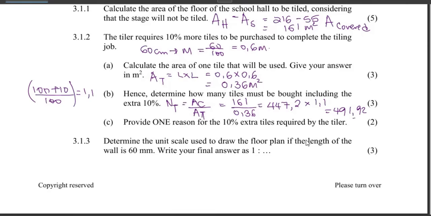The answer becomes 491.92. But remember, you can't buy half a tile. It has to be a full tile. So the answer here is going to be 492 tiles.